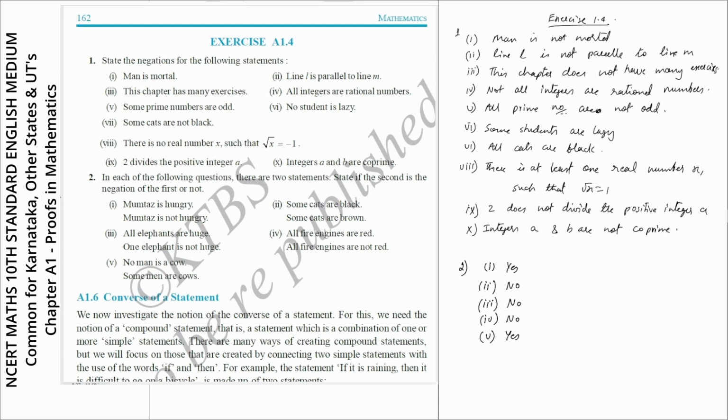Sub question 4, the given statement is all fire engines are red, and the given negation is all fire engines are not red. At first instance it appears that the second statement is the negation of the first statement. Suppose let us consider the first statement to be true, all fire engines are red. Then all fire engines are not red may be false.